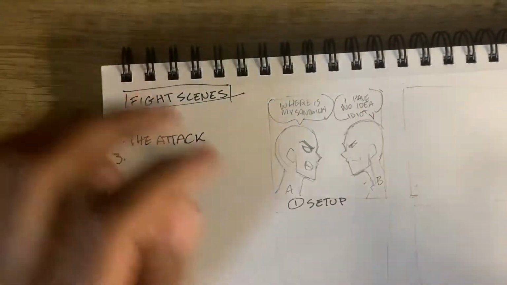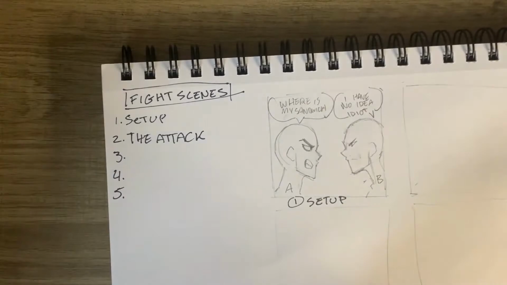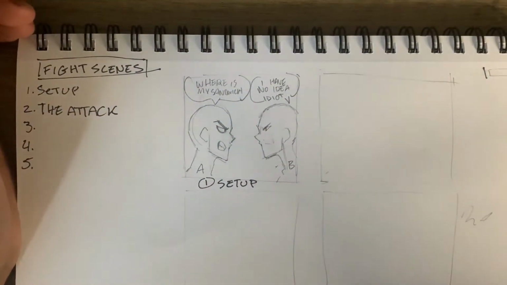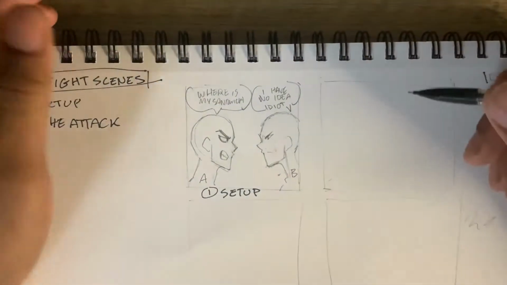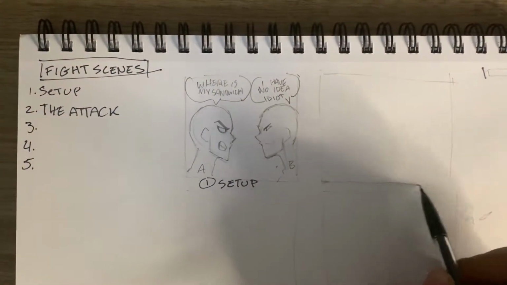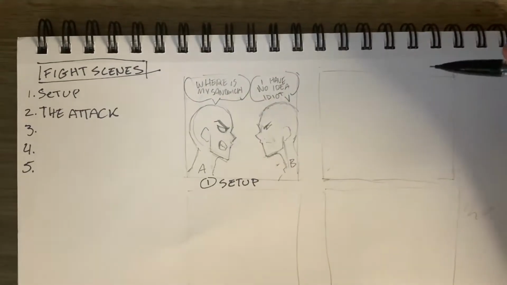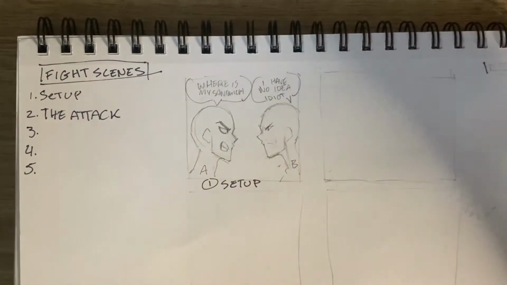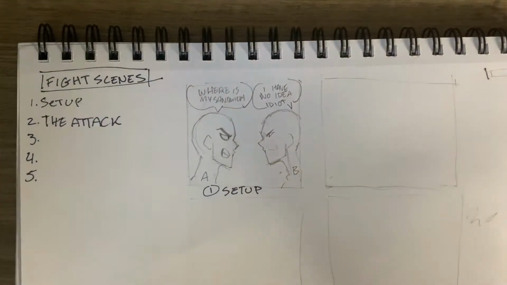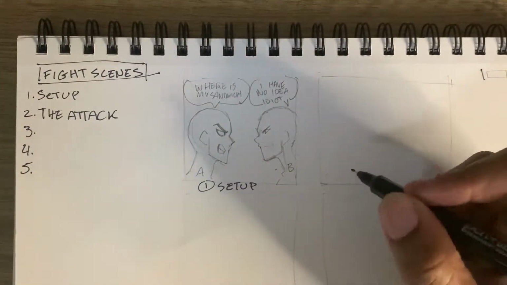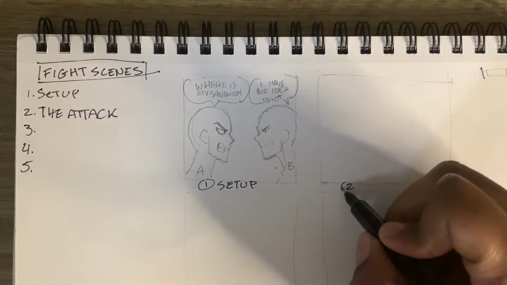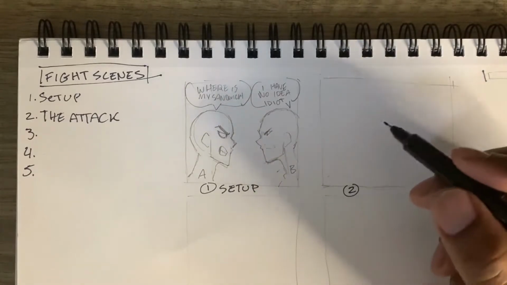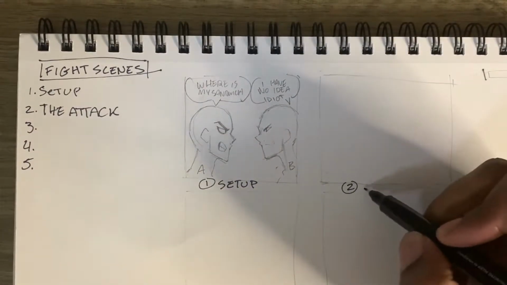So character A attacks character B. Let's go ahead and draw that out over here on the side. What's cool about fight scenes is how dynamic you can get with the characters. And in this second panel, I want to see character A wind up a punch or something, and that'll lead into the third step of the fight scene process, I guess. So what is this? Attack.